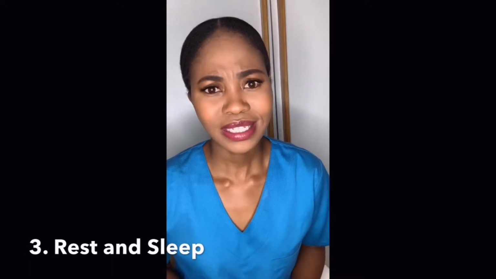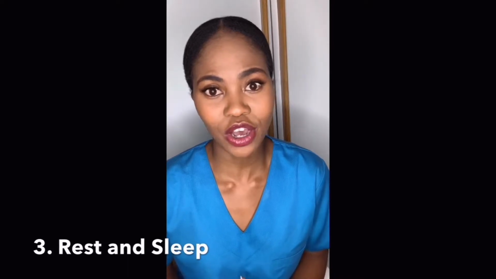Then we have rest and sleep. Rest and sleep is one of the crucial areas of occupation because it affects someone's health and well-being. As occupational therapists, we need to make sure that our clients are getting enough sleep, and that their sleep pattern is not affecting their ability to go to work or participate in their daily activities.